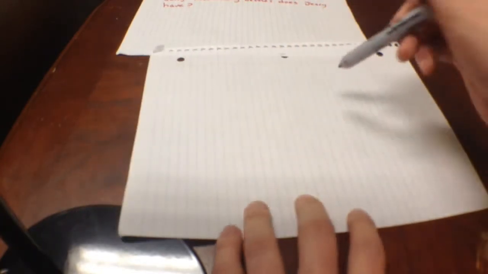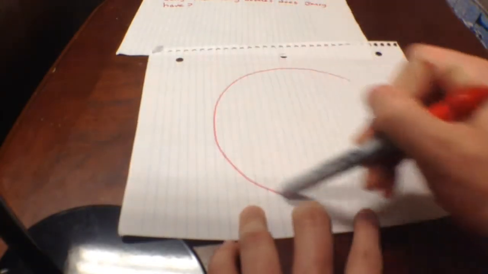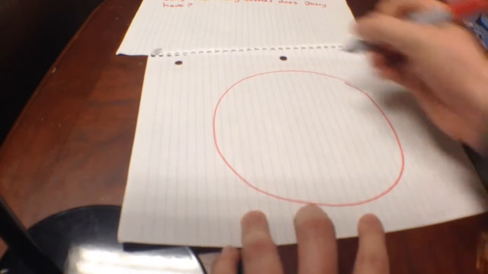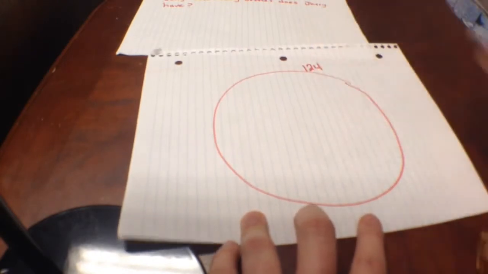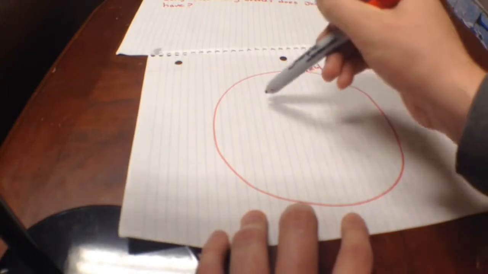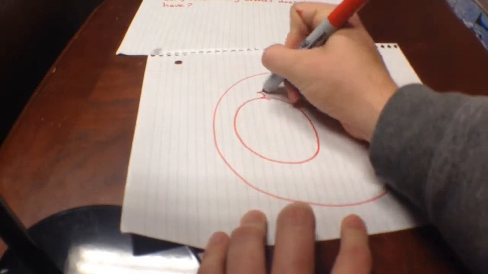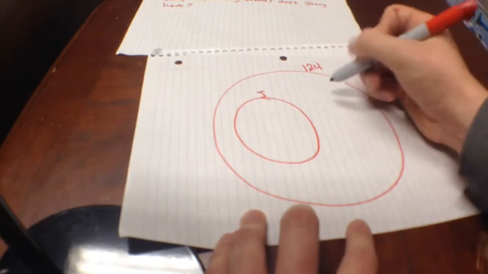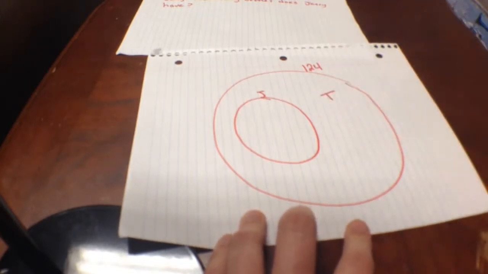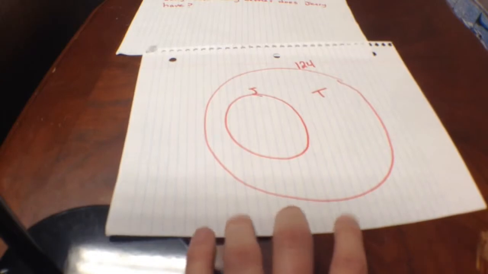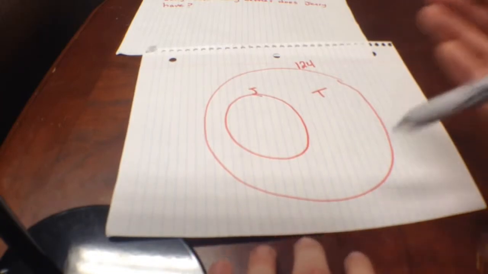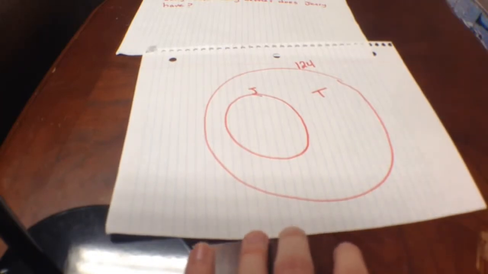Now, this problem is going to be considered a part-whole because we know our total number. So if we have a whole bunch of bottles inside here, we have 124 bottles. Some of them are going to be Jerry's, so these are all going to be Jerry's, which we'll label with the J. And the rest of them in here are going to be Tom's, which we'll label with the T. Now we want to know how much Jerry has and how much Tom has.